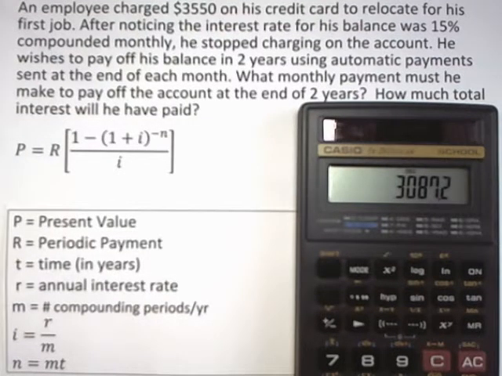An employee charged $3,550 on his credit card to relocate for his first job. After noticing the interest rate for his balance was 15% compounded monthly, he stopped charging on the account. He wishes to pay off his balance in 2 years using automatic payments sent at the end of each month.